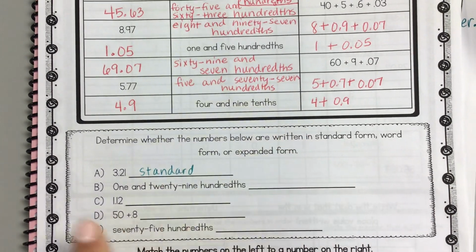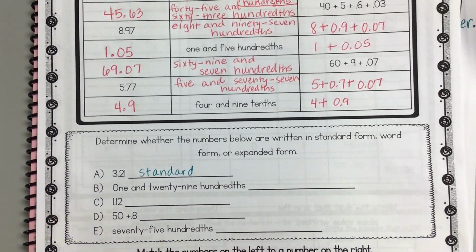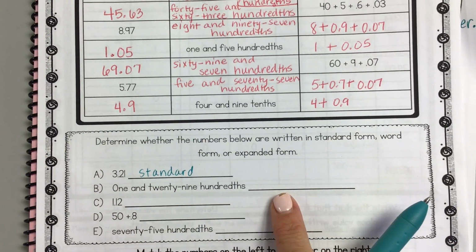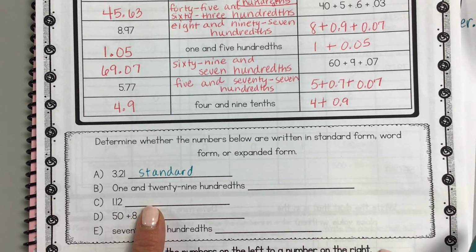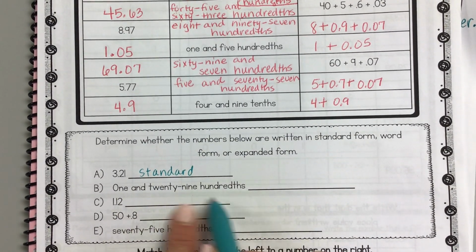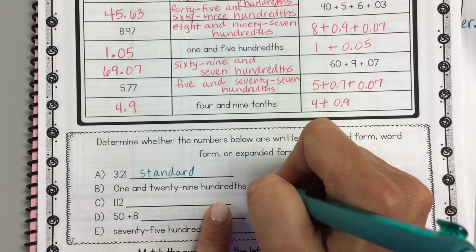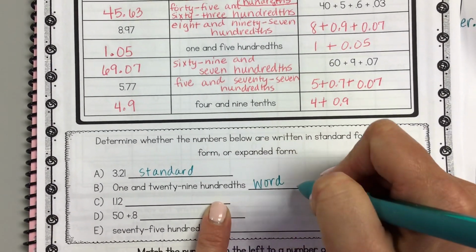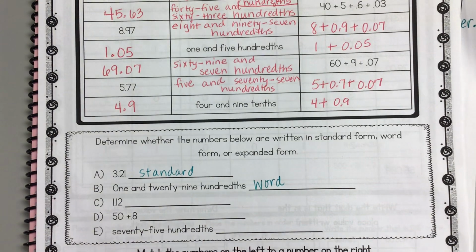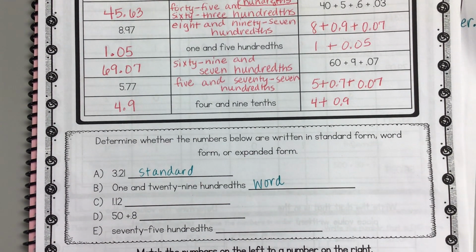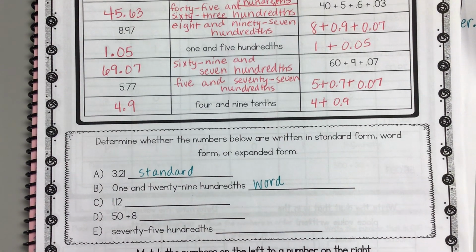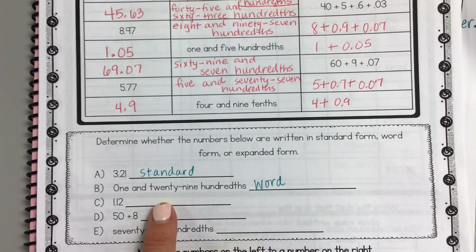Okay. And then 1 and 29/100ths. Before we write what form that's in, what form is that? Everyone can just say it. 1 and 29/100ths. Word form. Who knows how to write that in standard form? How do we write that in standard form? I should have more than 2 hands in the air. Carter, how do I write that in standard form?